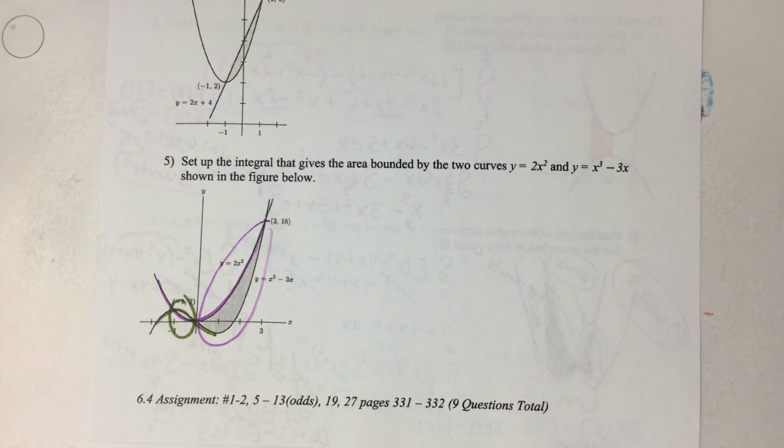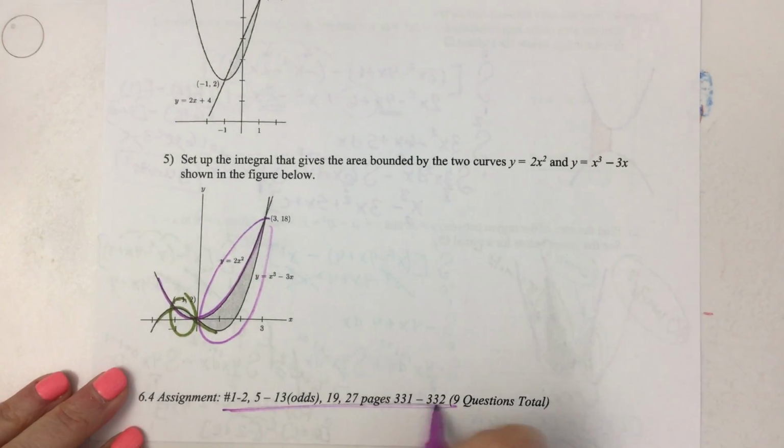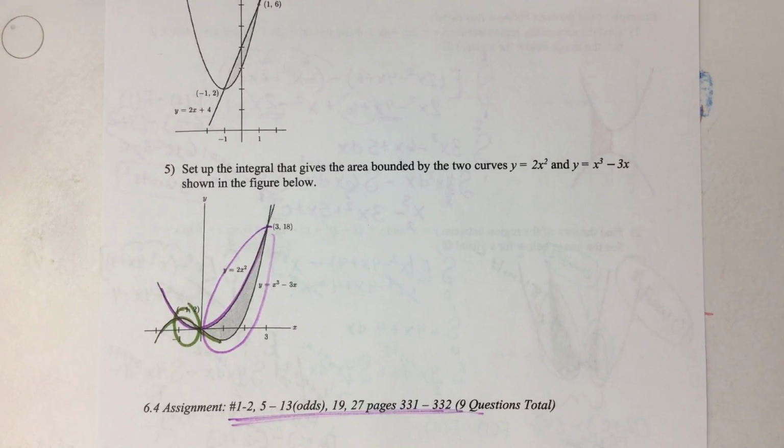And today is a worksheet for your assignment. There's also some suggested book questions if you need more practice.